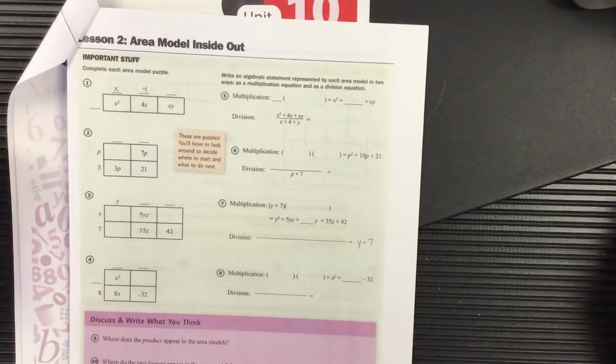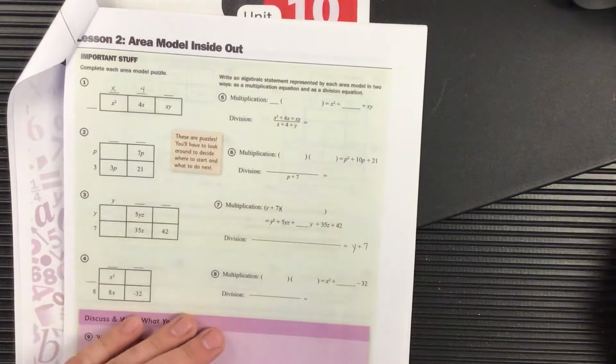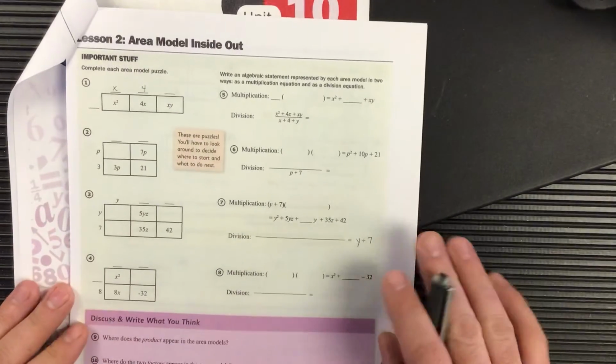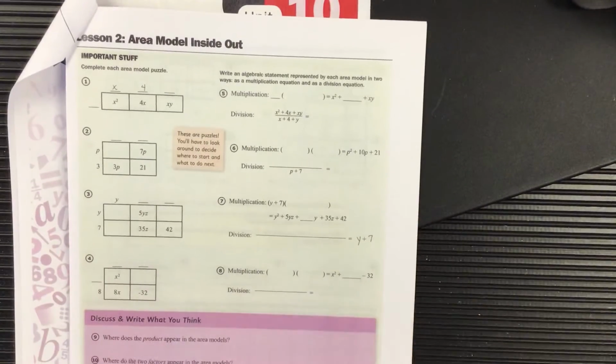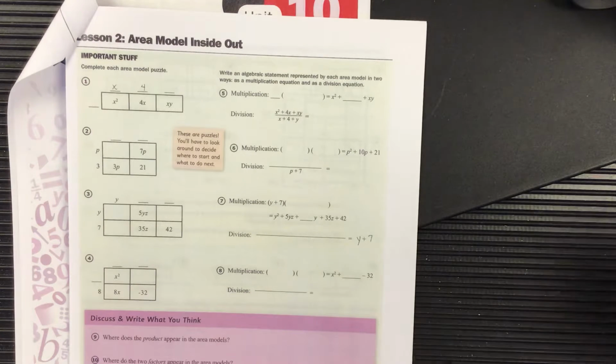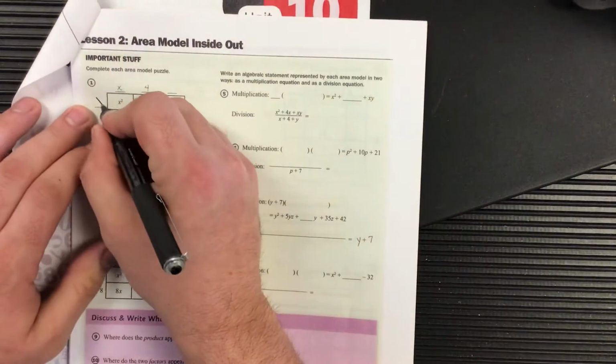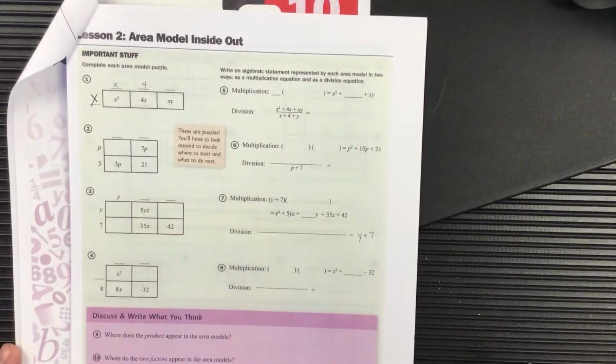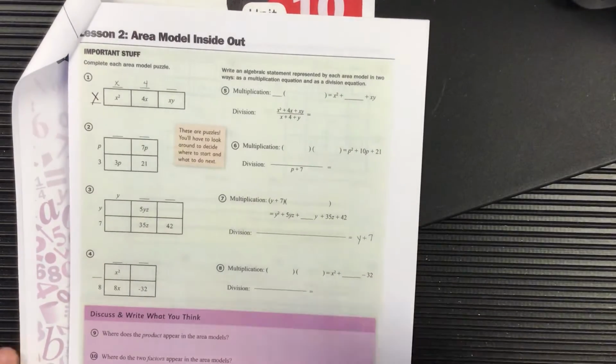So nothing really new on it. A little more of just thinking backwards, basically, is what we're gearing towards until we get to factoring later this week. So the first one there, can anybody tell me what the left side should be on that blank? X, right? Because x times x is what would give you x squared. X times 4 would give you the 4x. And x times y.